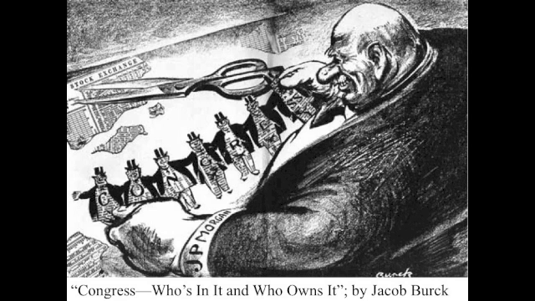And this was in an effort to try to end the corruption within Congress. And you can see how you have that big fat man who is J.P. Morgan. It's written on his sleeve. He's cutting out the little members of Congress to say that he's the one that owns it. He's the one that's controlling it and dictating what happens.